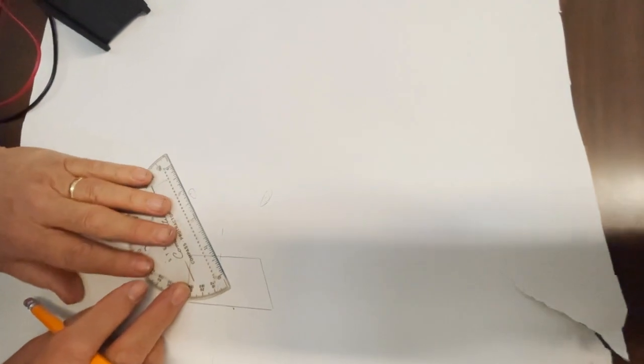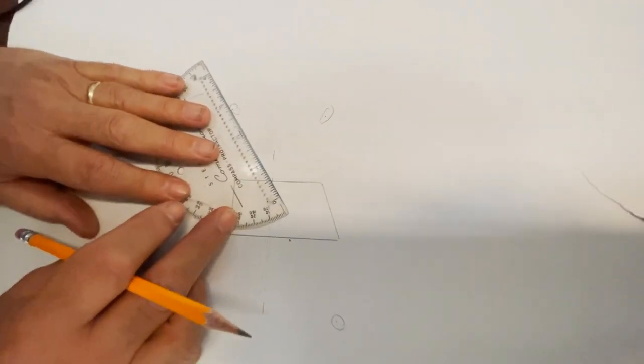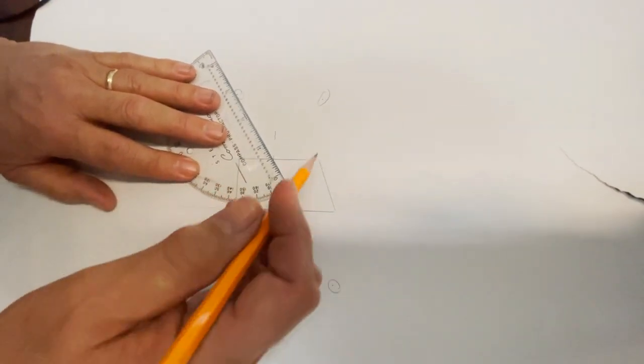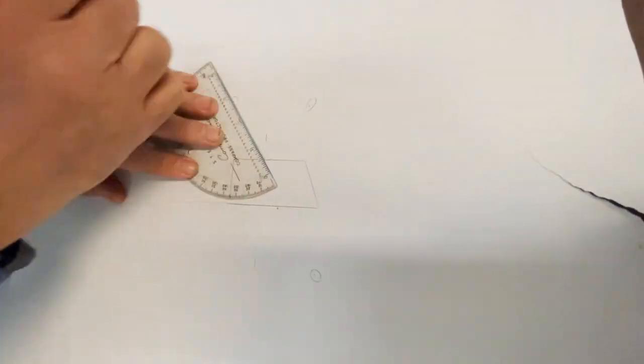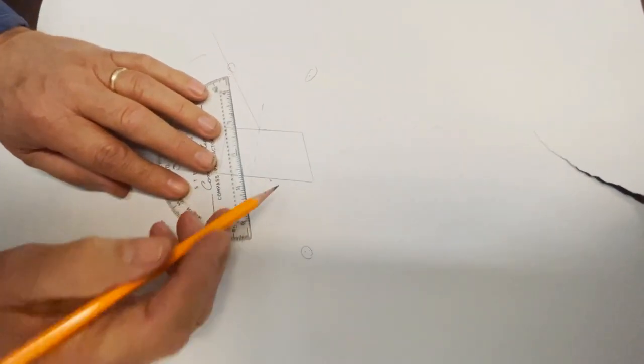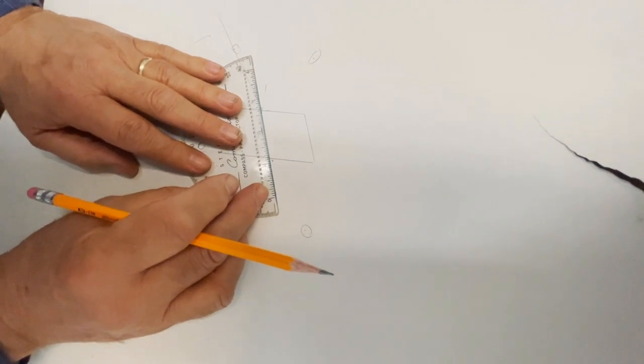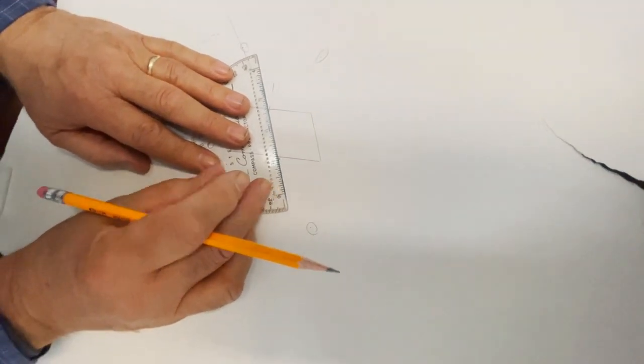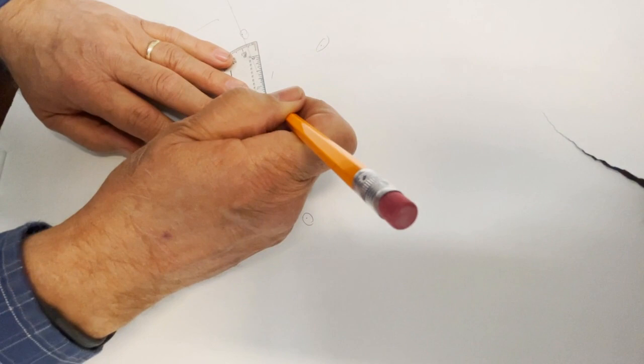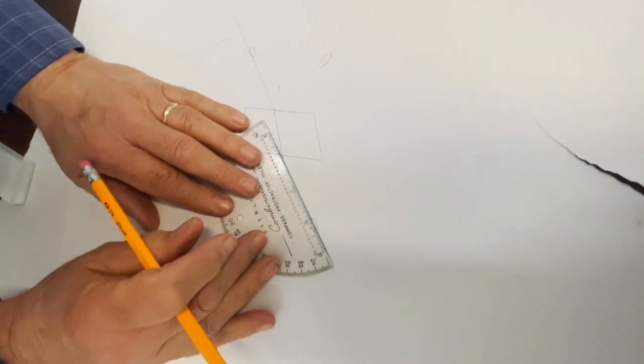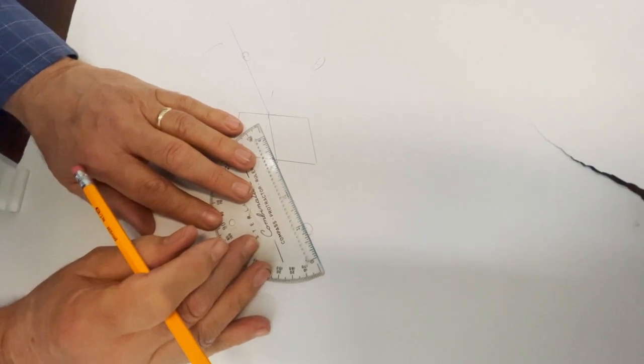And so what I'm going to do now is I'm going to draw this line. And it came out right here. I'm going to draw this line. And then it went in this direction.